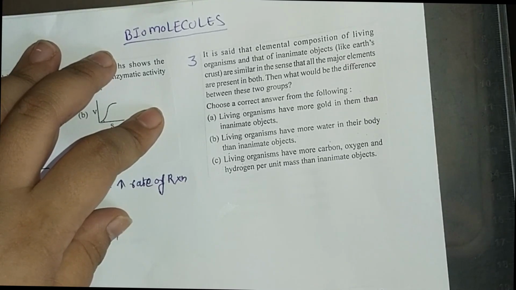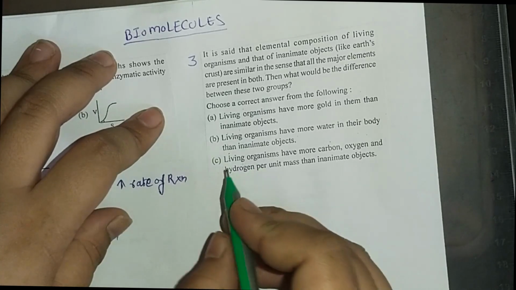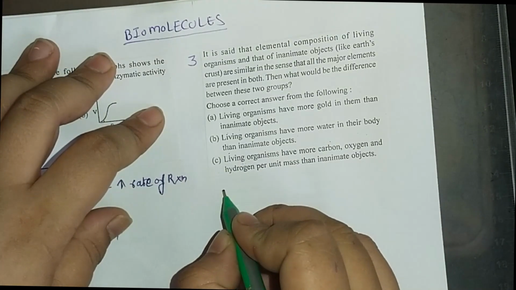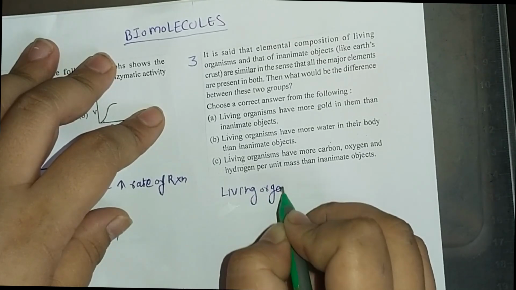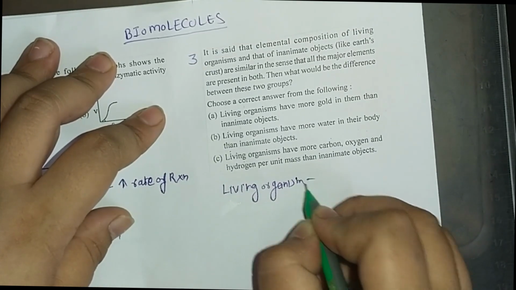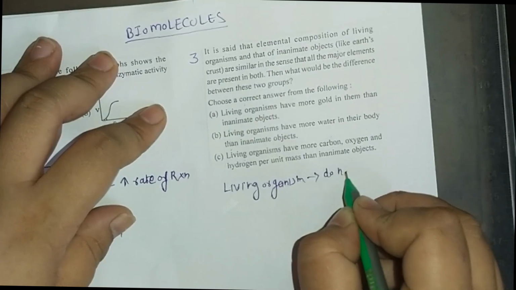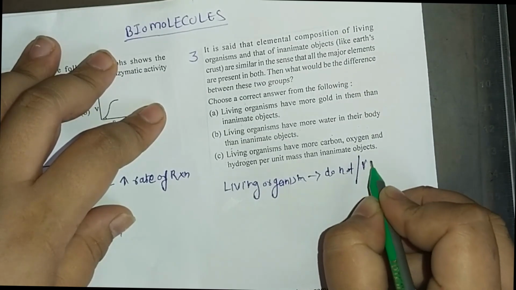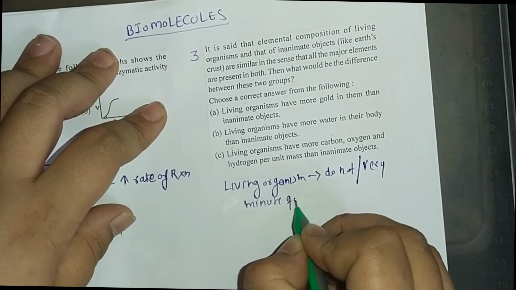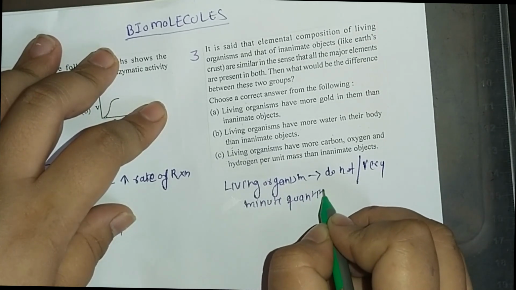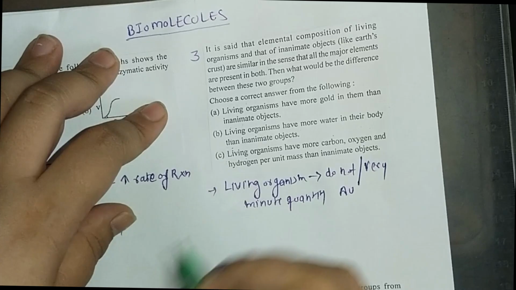Option 1 is living organisms have more gold. Living organisms do not have it, or a very minute quantity of gold is present in a living body.